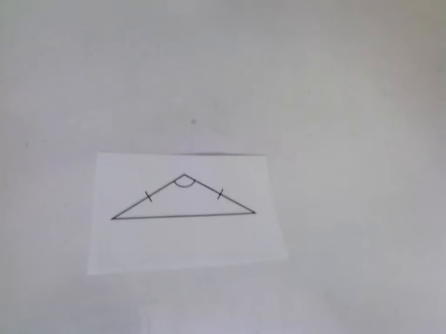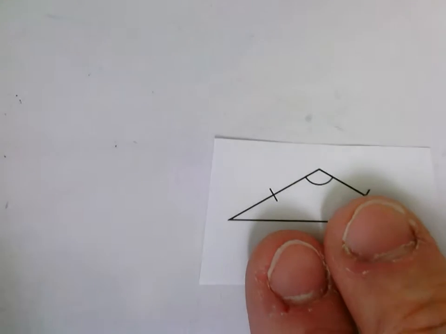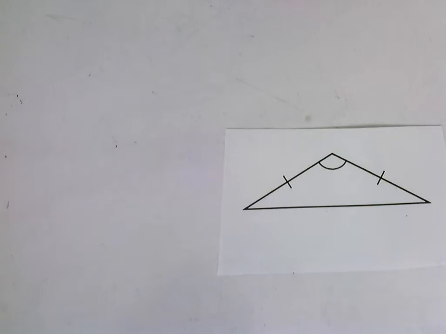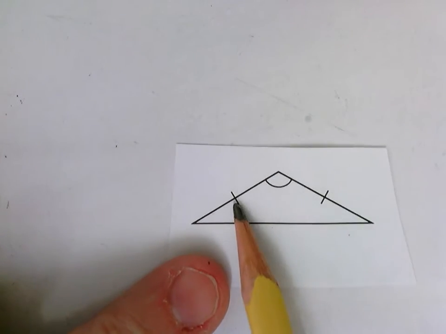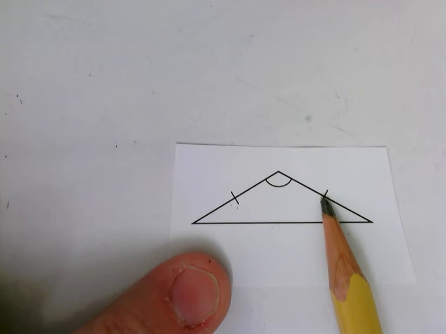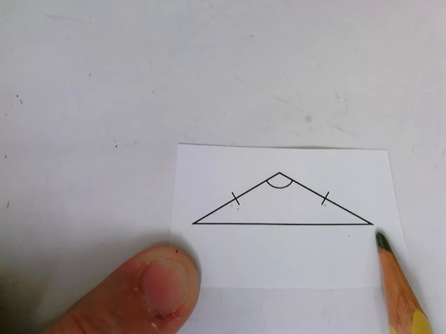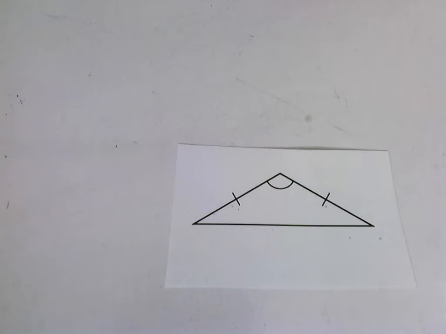So looking at this triangle that I have right here, you can see that it has two congruent sides. These two sides are the same length, but this side is longer. That makes it an isosceles triangle, right? It's an isosceles because it has two congruent sides. So I can say that it's an isosceles.